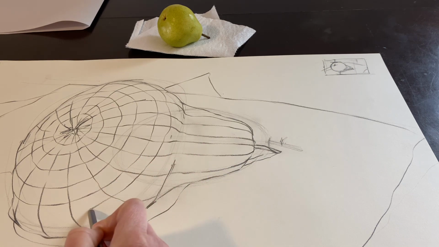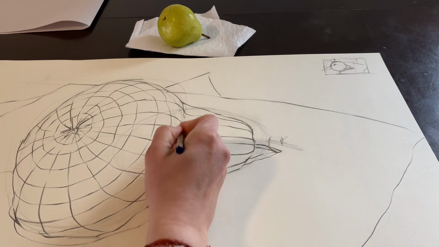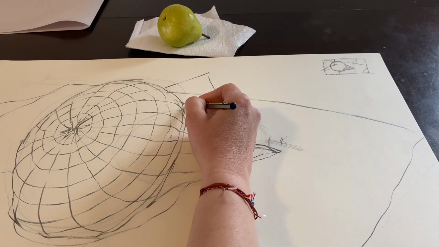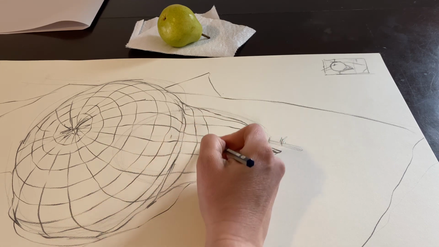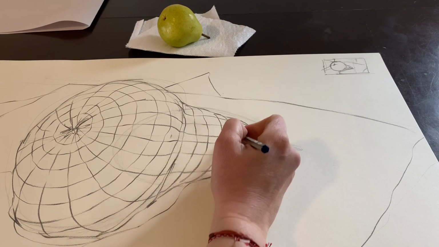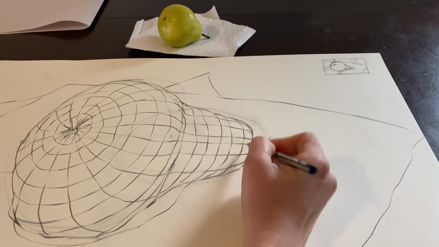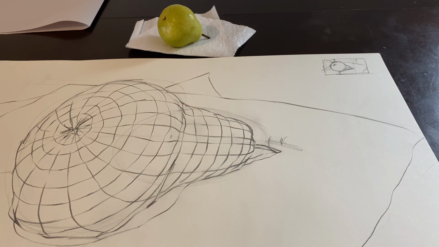And yes, contour and cross contour share a name, but cross contour is really about this curvature, and really thinking about the curvature of forms, but it's still using a slow continuous line that has a similar line quality to contour line. So that's why they're similar.